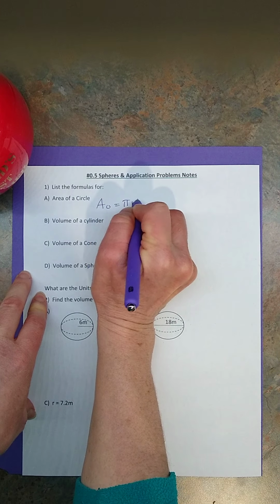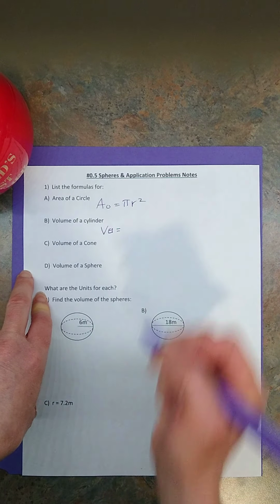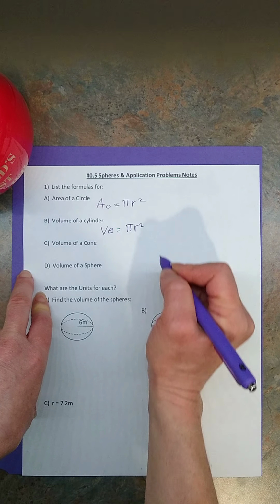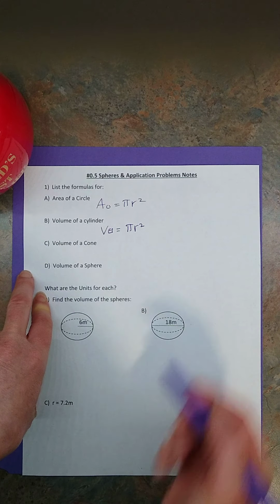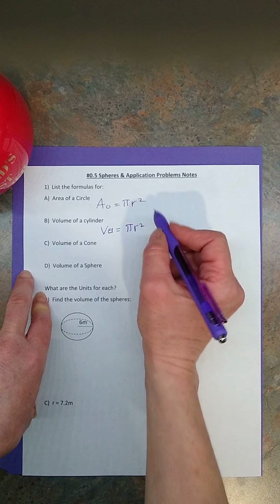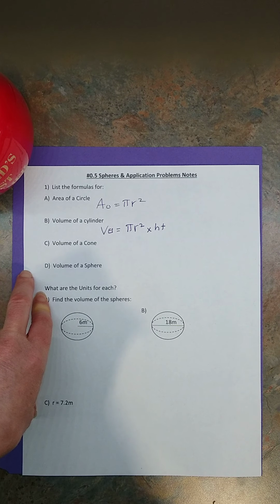The formula for the volume of a cylinder, and I kind of draw a little cylinder there, is pi r squared. Oh, where have you seen that before? Right there, same exact thing. It's the area of a circle, and then times the height. And remember, the height is the distance between the two circles in the cylinder.